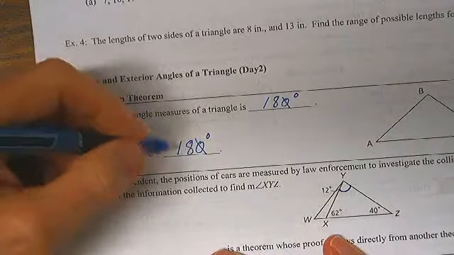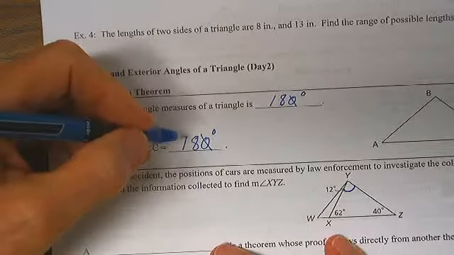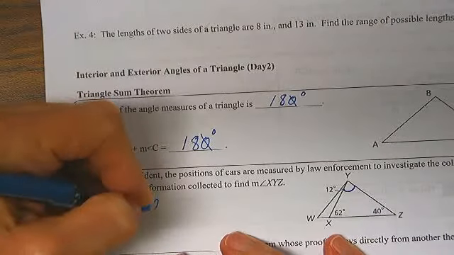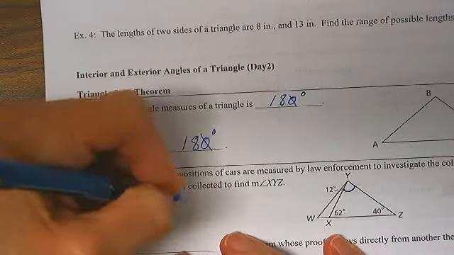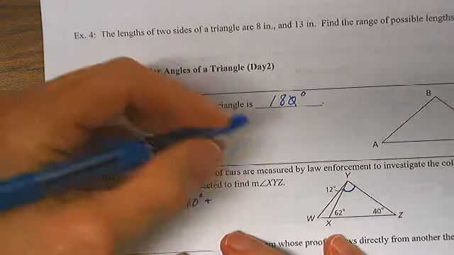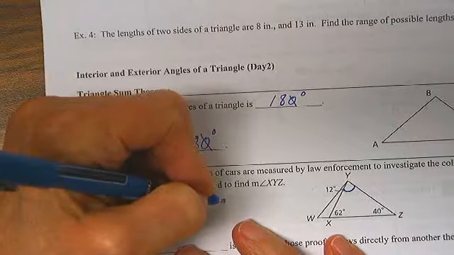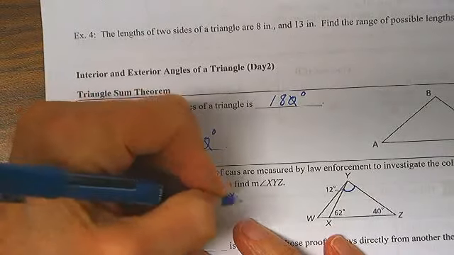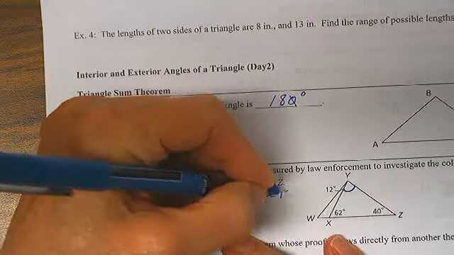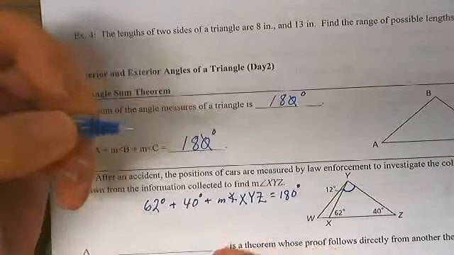Now we know that the angles add to 180 degrees. So 62 degrees plus 40 degrees plus the measure of angle XYZ equals 180 degrees.